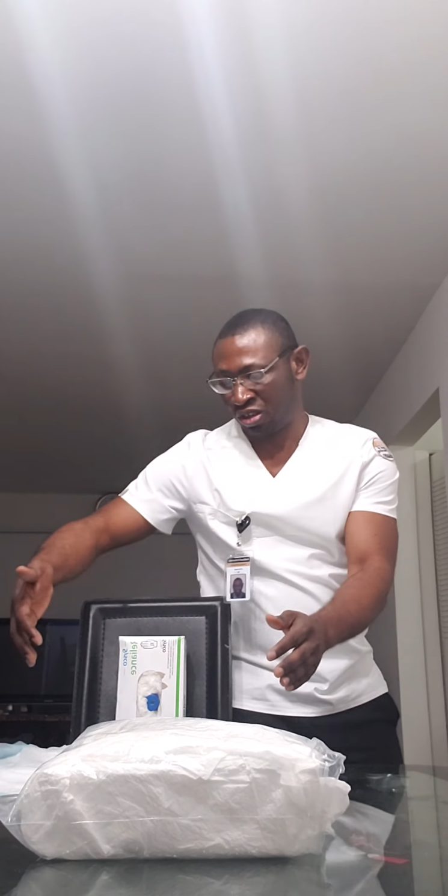After changing the pad, I position my patient. For the male patient, I have to get the legs straight so I can access the penis here. But for a female patient, I have to flex the legs and open them wide. So after doing that, I have to take off my gloves and perform my hand hygiene.